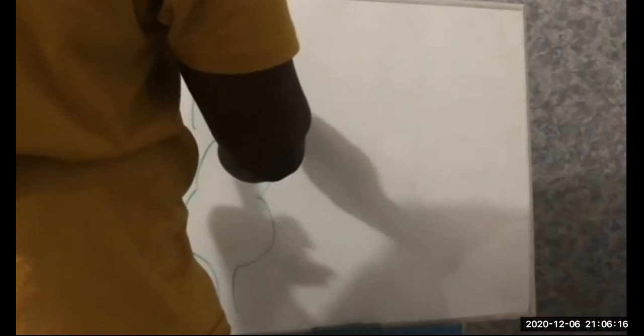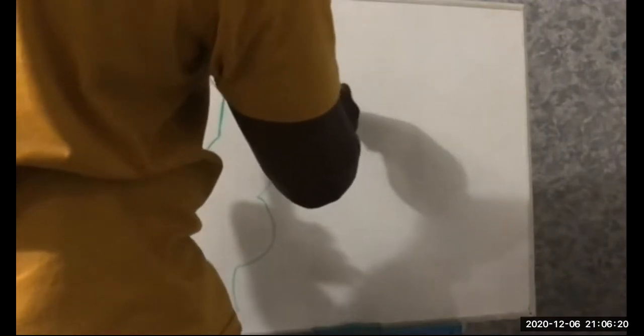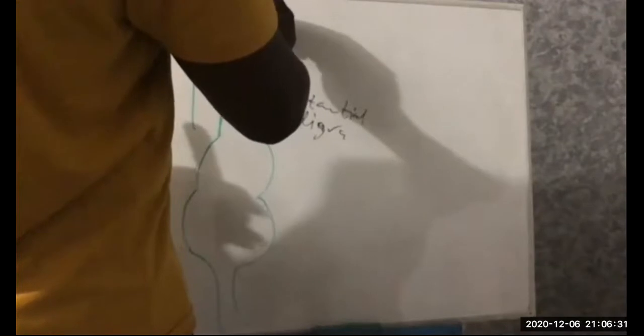Basal ganglia. This one is the substantia nigra. Nigra is black. Substantia is substance. So black substance, right?